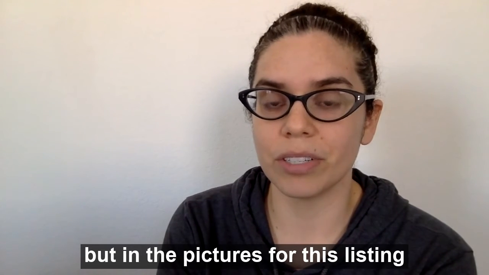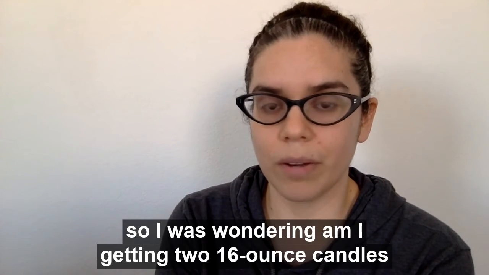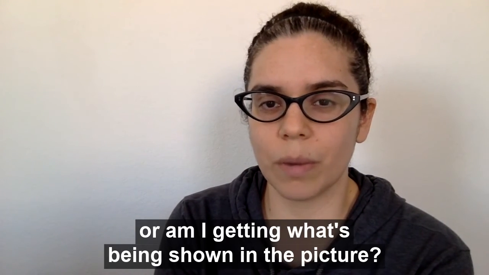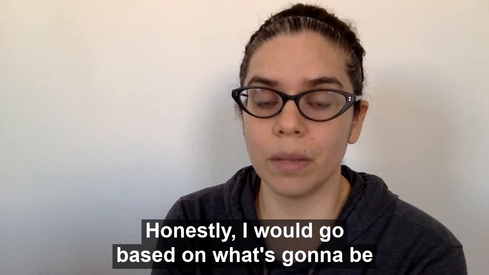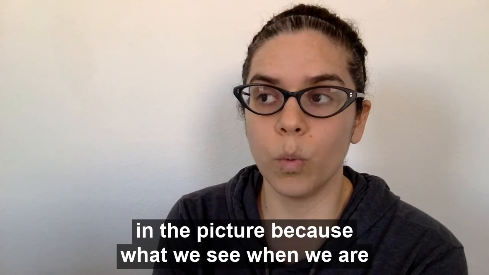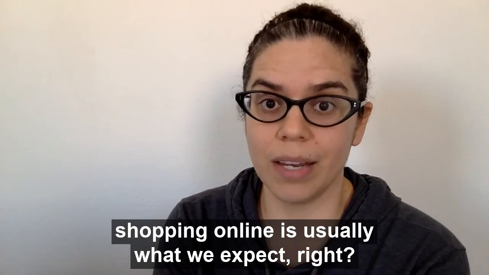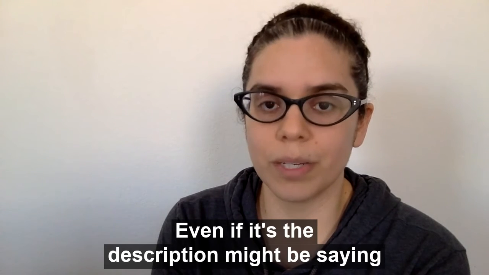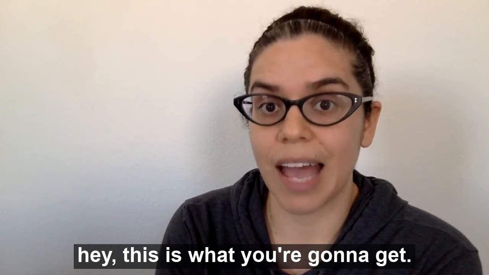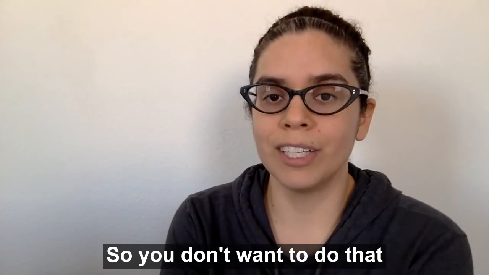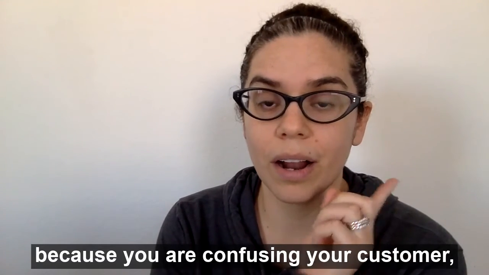And I also came across the same thing when somebody was selling candles, and they were selling two 16-ounce candles, but in the pictures for this listing were two different size candles. So I was wondering, am I getting two 16-ounce candles, or am I getting what's being shown in the picture? And honestly, I would go based on what's going to be in the picture, because what we see when we are shopping online is usually what we expect, right? Even if the description might be saying something else, like you're showing, hey, this is what you're going to get.